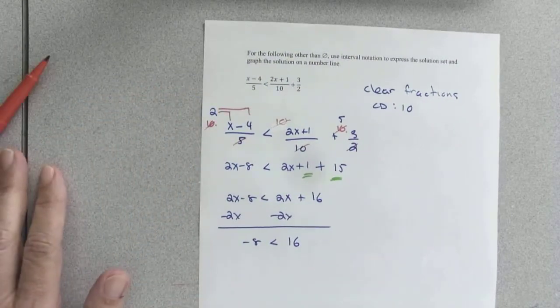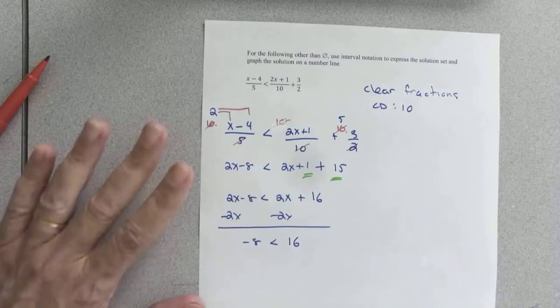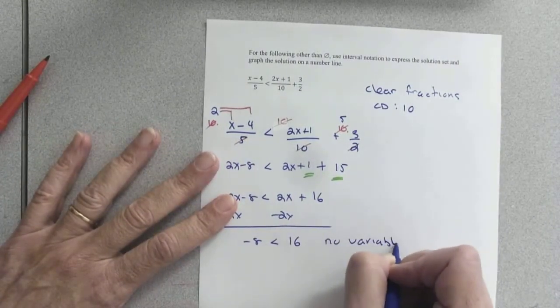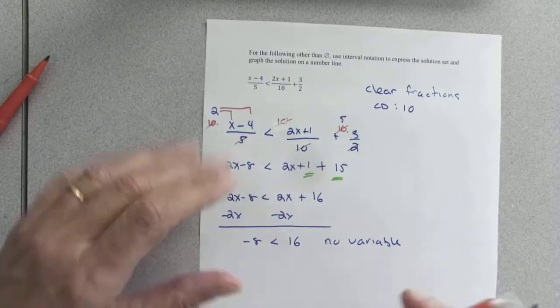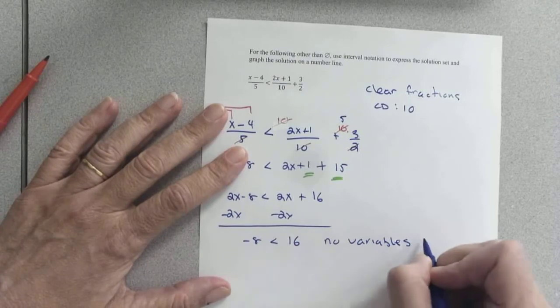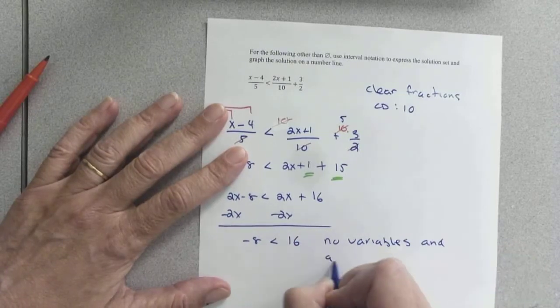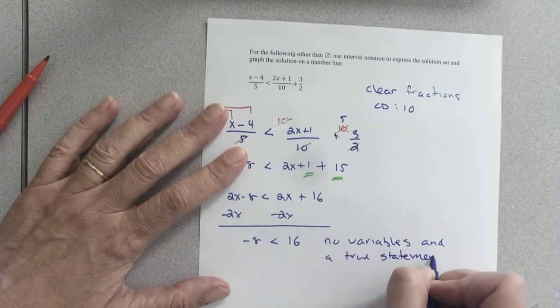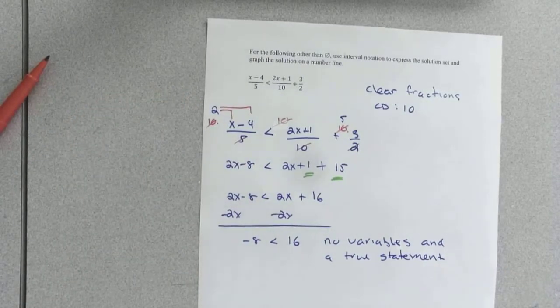I've got negative 8 is less than 16. No variables. And a true statement. Negative 8 is less than 16.